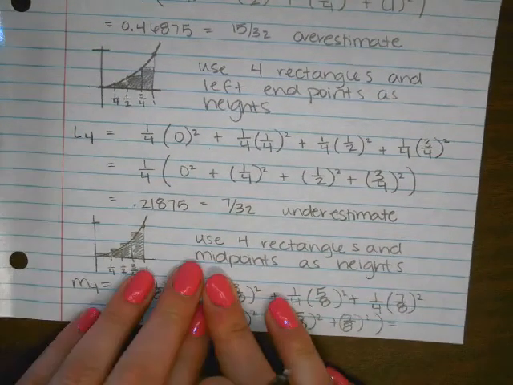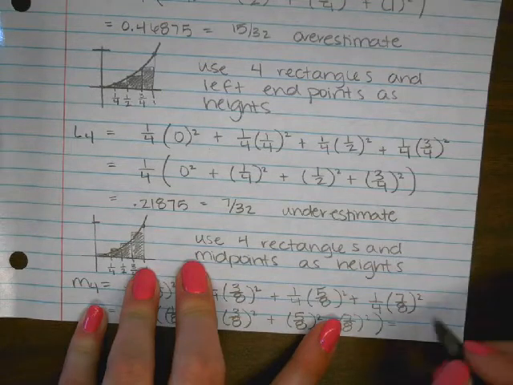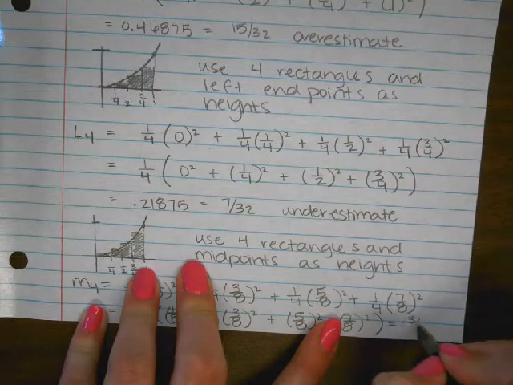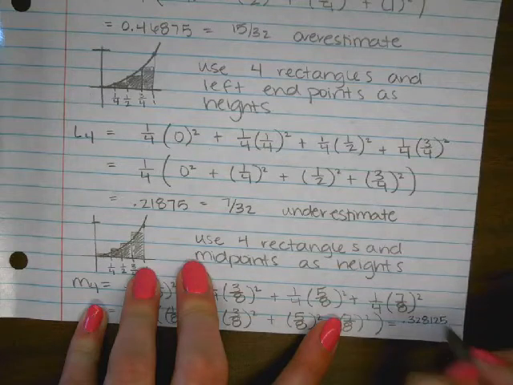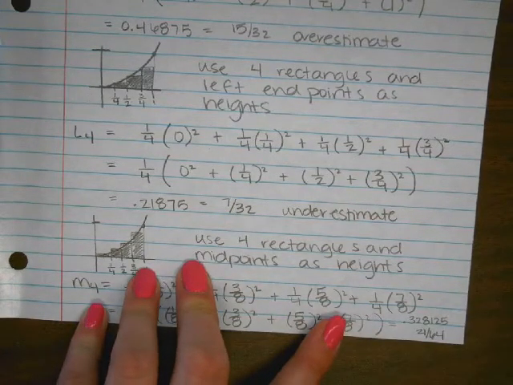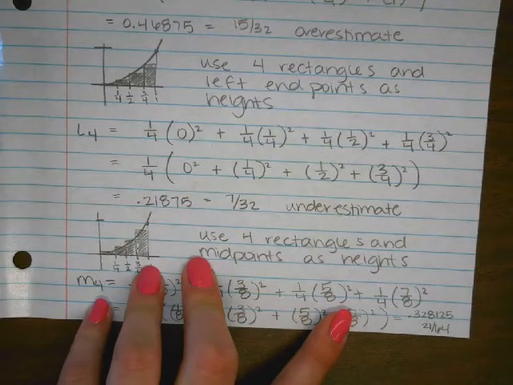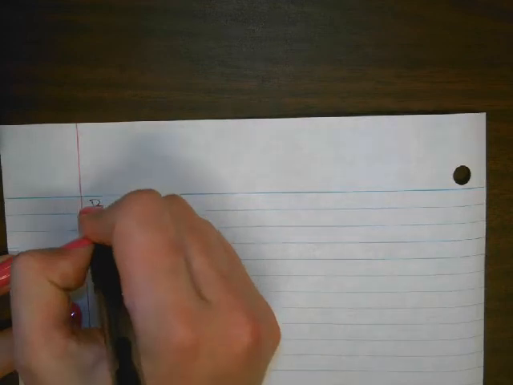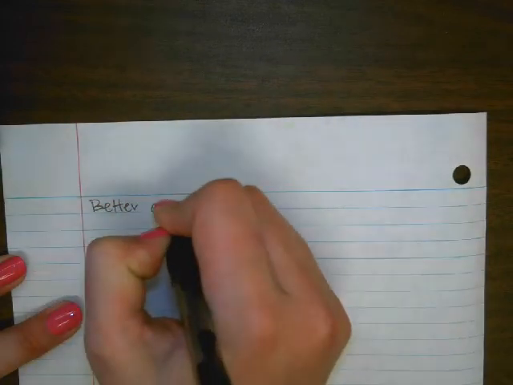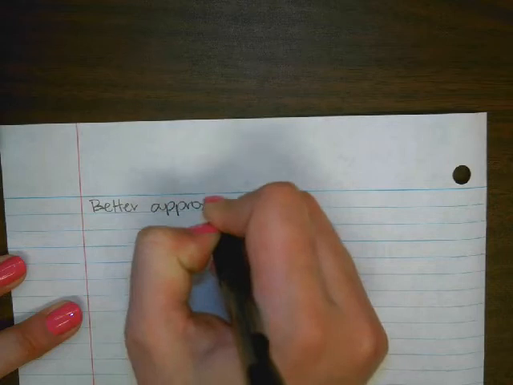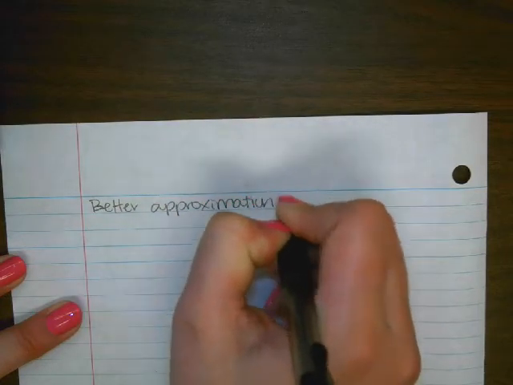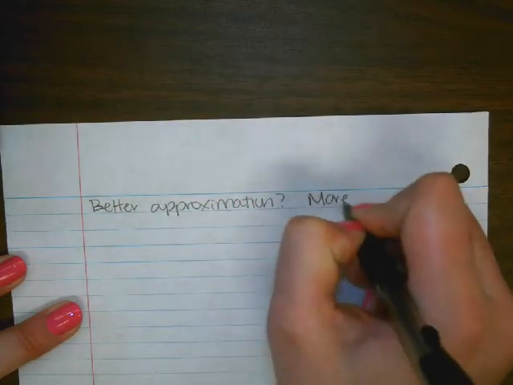But the decimal we get here is 0.328125, which is 21/64, and is actually very, very close to the exact answer, but it's a little bit under. All right, so how can we get a better approximation? You can have more rectangles.